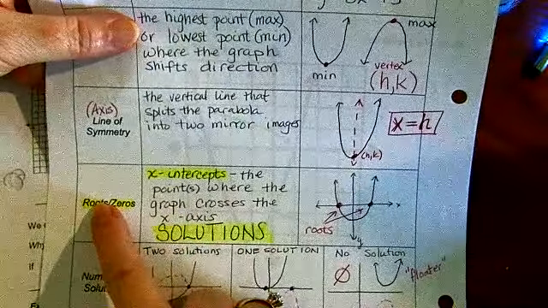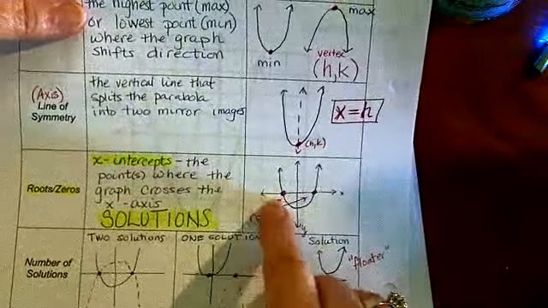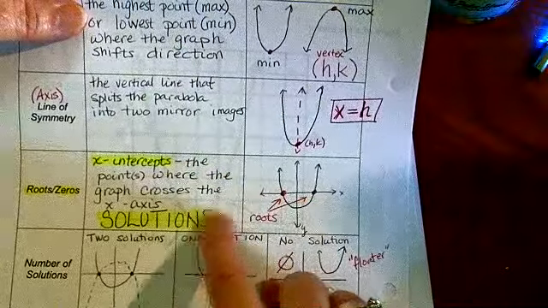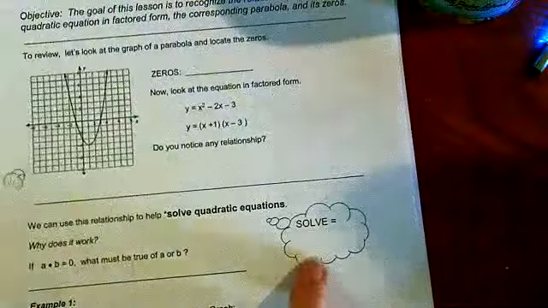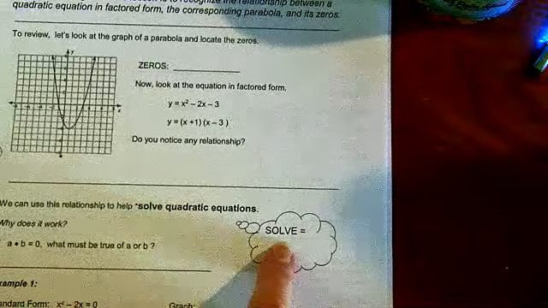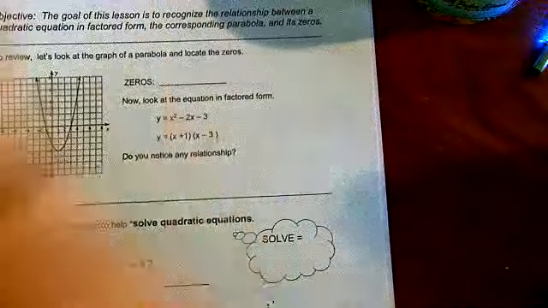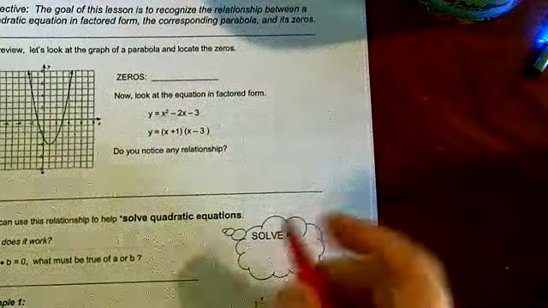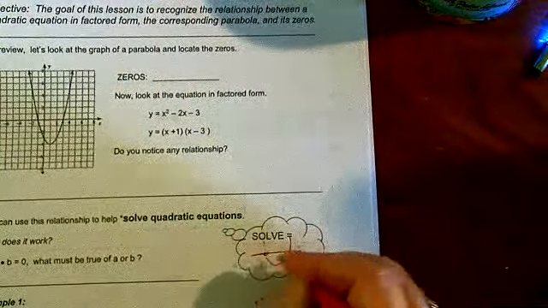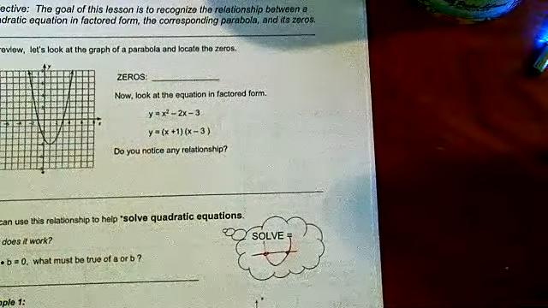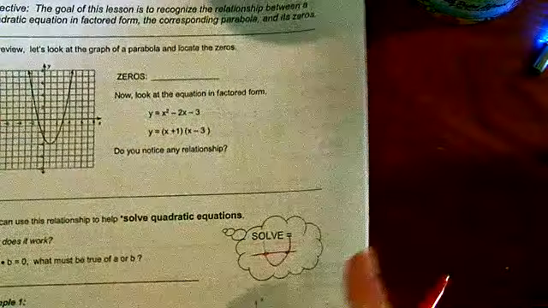So when they say solve a quadratic, what we want are the roots. We want the solutions. If you ever see this here, solve, then you're looking for those answers. You're gonna go to your calculator and find those points that are on the x-axis, the x-intercepts. So just keep that in mind.